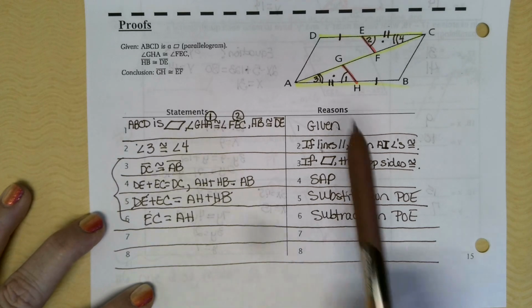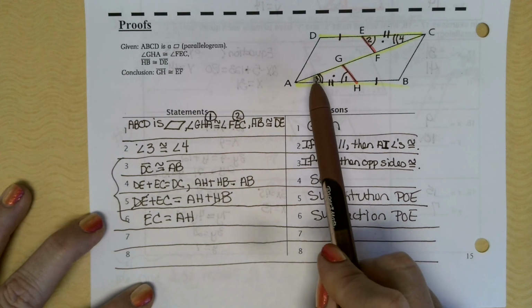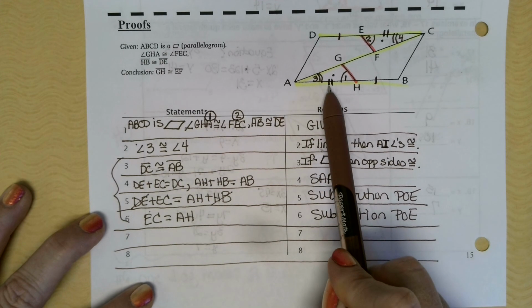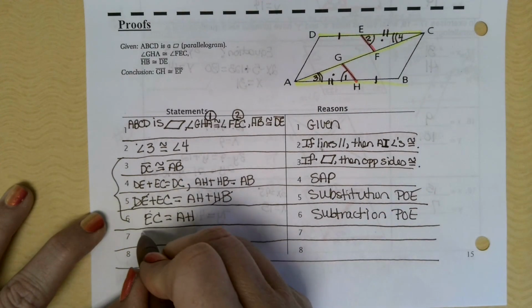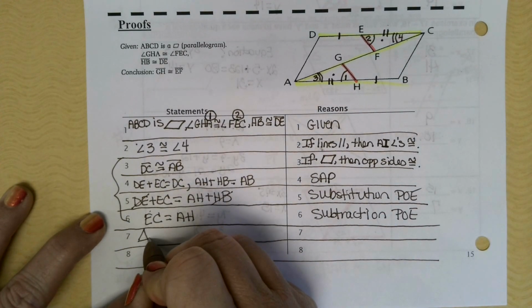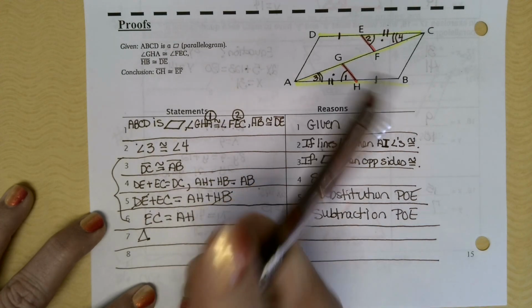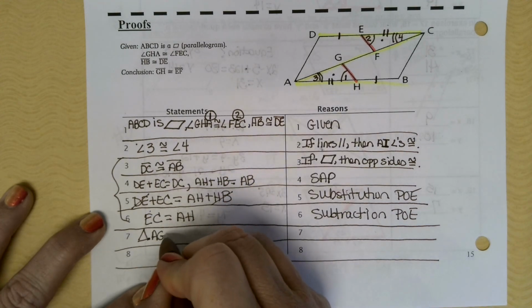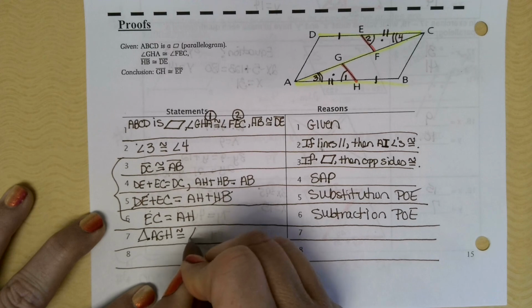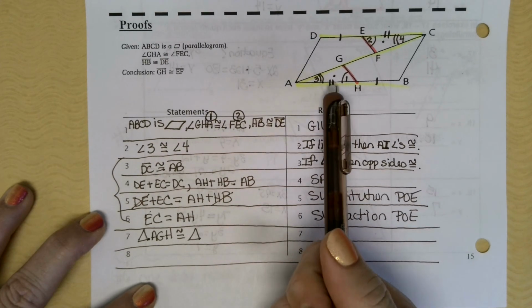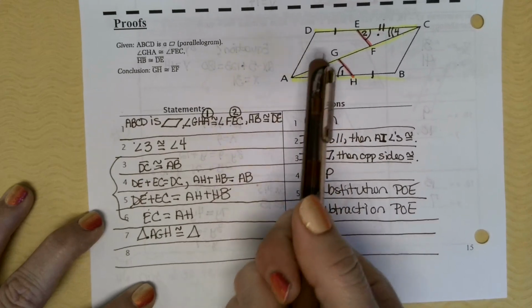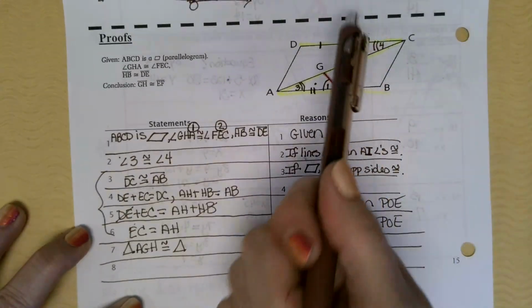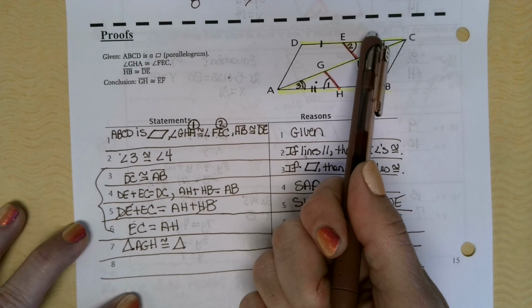Okay, now look at my picture. Look at my little triangles. I've got angle, side, angle, angle, side, angle. So now we can say triangle, if I'm going to label this one AGH, and I can name that triangle any way I want, AHG, HAG, GHA, it doesn't matter. This one has to match up. That's what we learned in Unit 4.